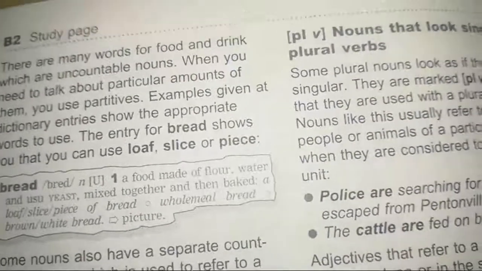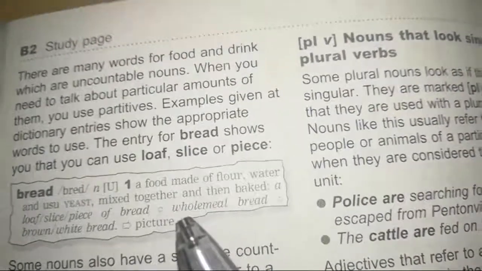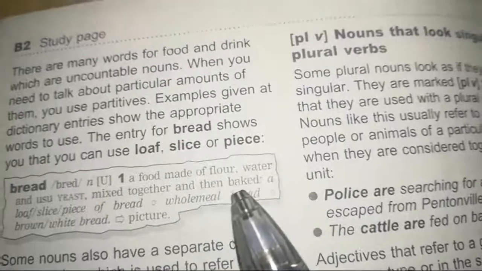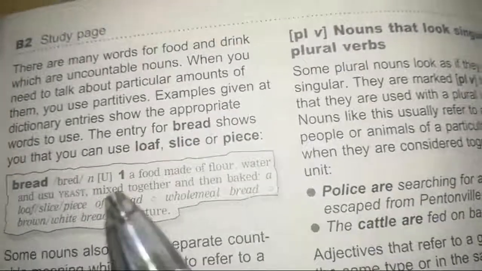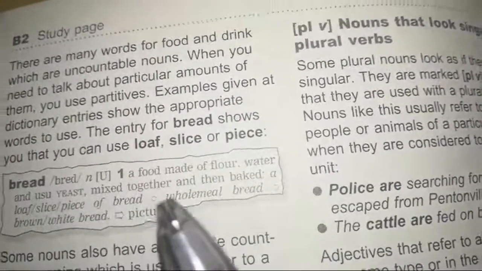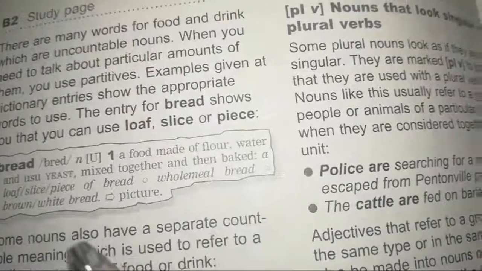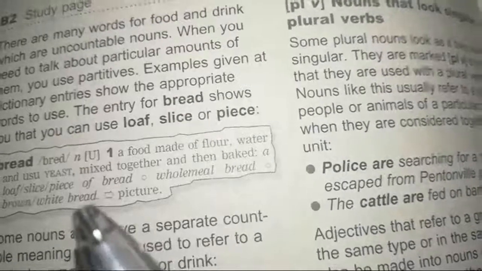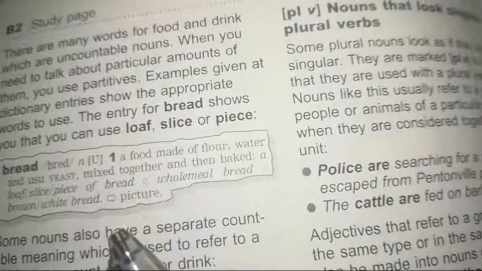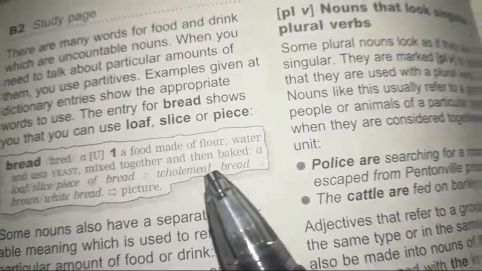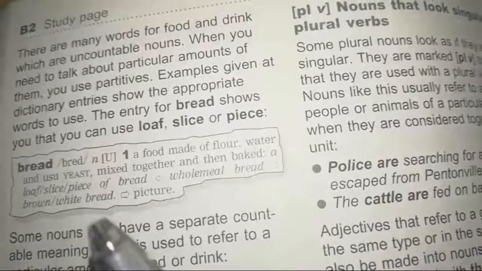Bread, a food made of flour, water, and yeast. Mix it together and then bake it. A loaf or slice or piece of bread. Wholemeal bread, brown or white bread.